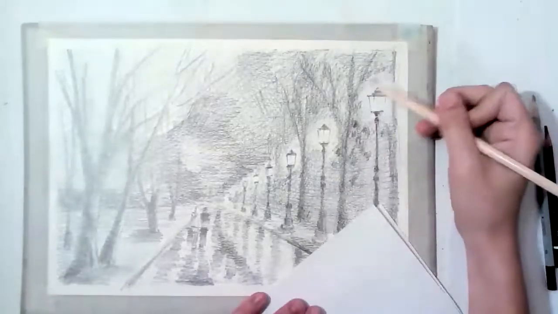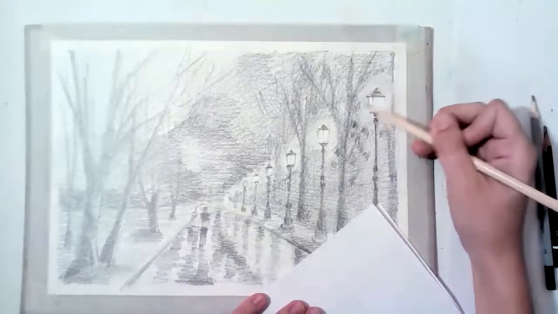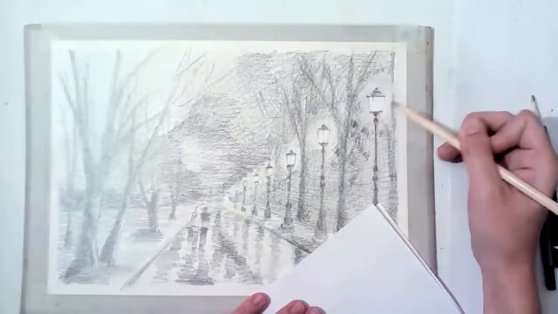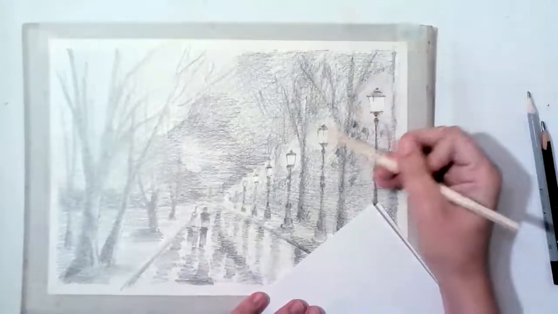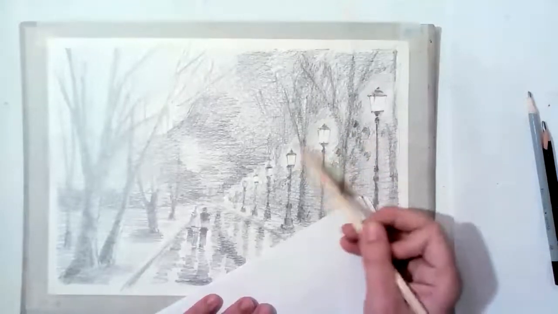Yeah, this is actually more complicated to do this way. It's much easier to take a 10B pencil and just play and put all this darkness, and much harder to do it lightly.